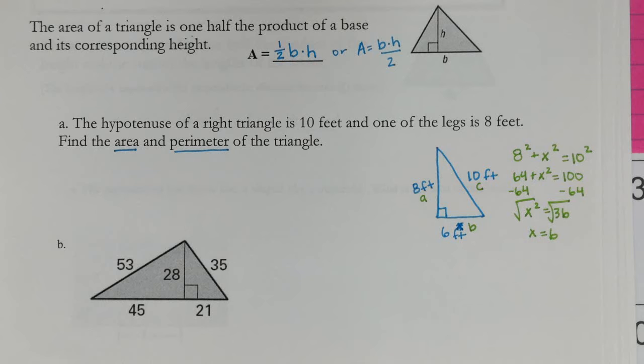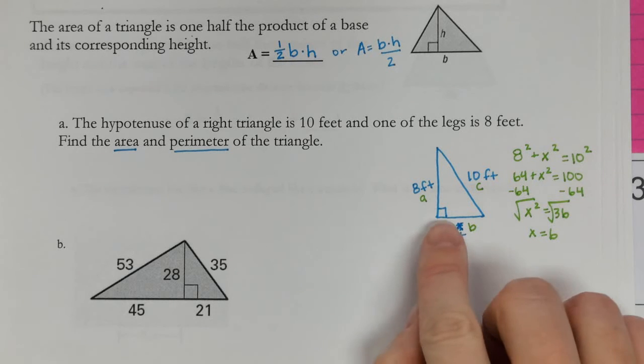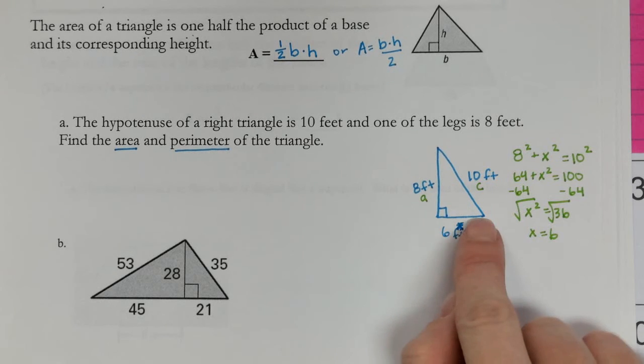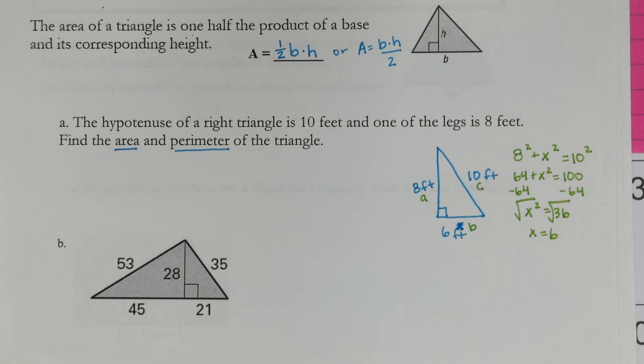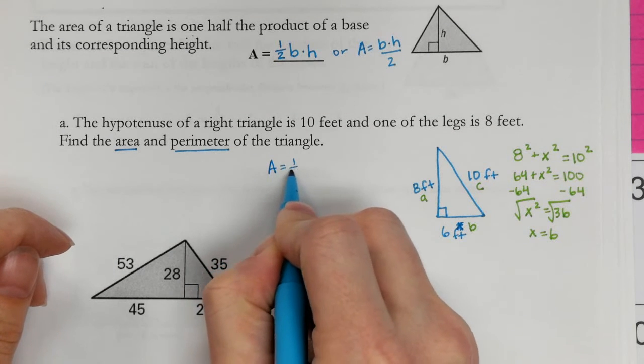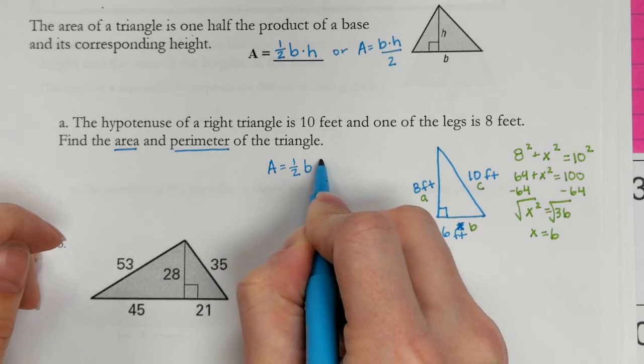Alright, once again, in a triangle, the base and the height have to be perpendicular. So these two right here make a 90-degree angle. So I'm going to use 6 as the base, and I'm going to use 8 as the height. And I'm going to use the 1/2 base times height.